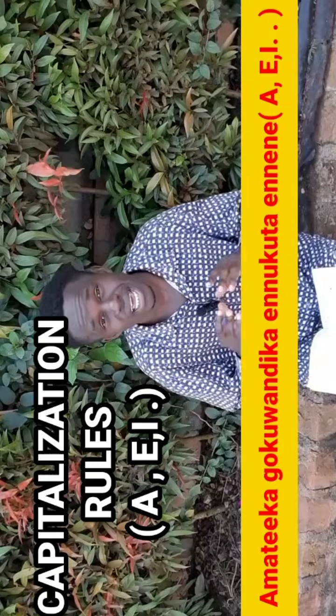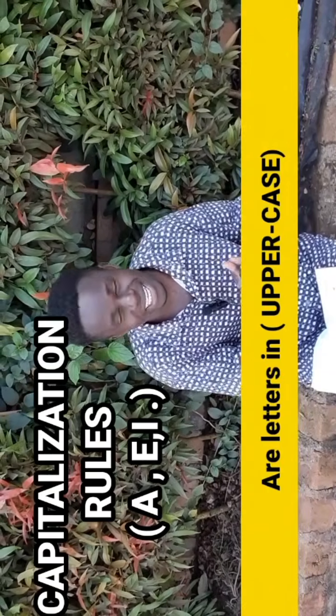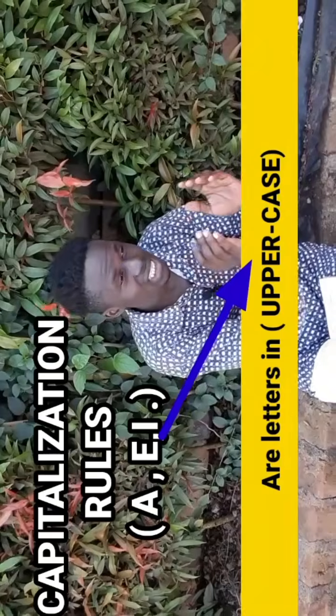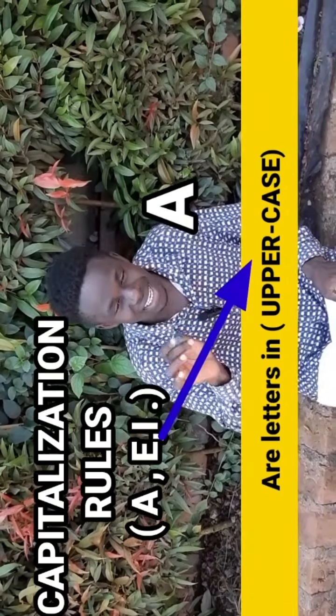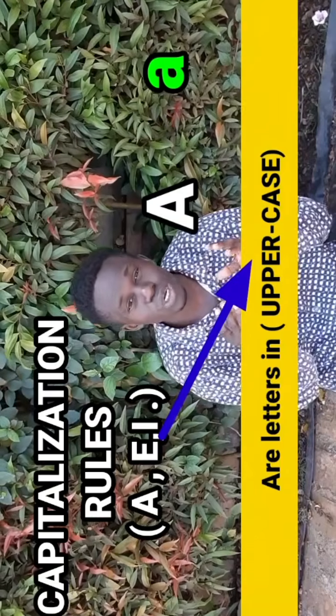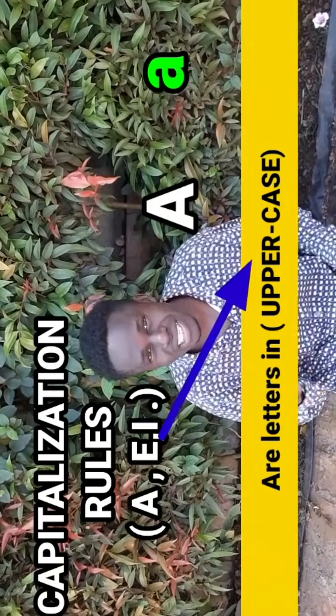So capital letters, these are letters in upper case. Capital letters are letters in upper case. For example, capital A is written like small a. You understand? Okay, so let's see, when do we use capital letters in English language?